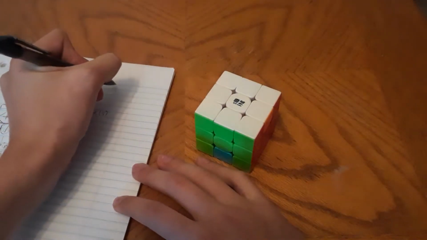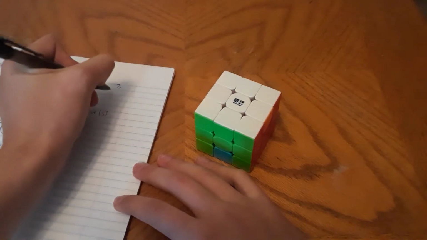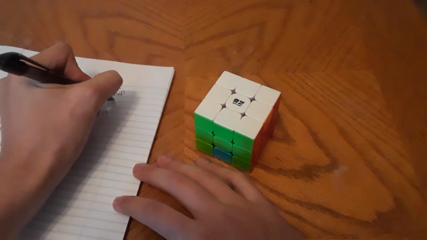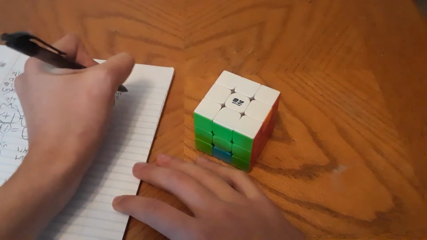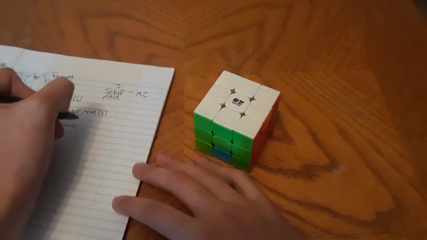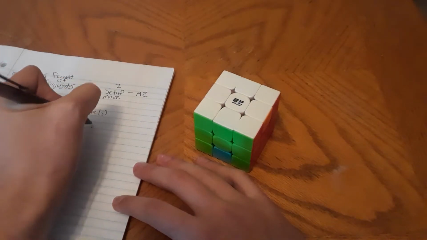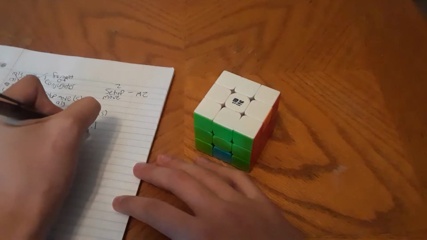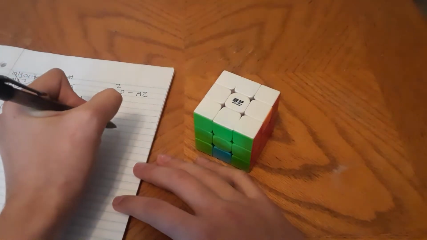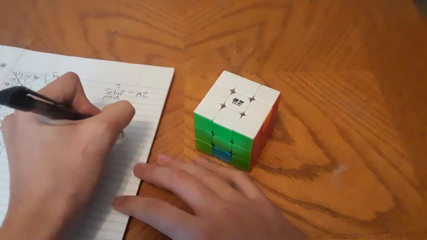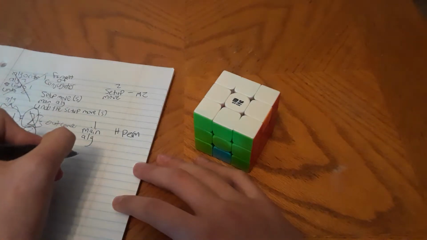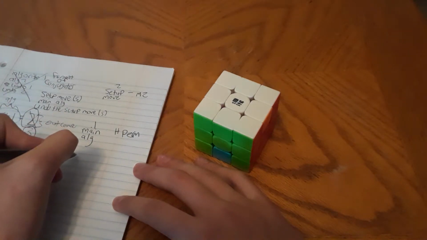Now let's go ahead and start with the 2, or setup moves, which is an M2, and now our 1, or main algorithm, which is the H-perm, whoops, forgot the R, and now undo the setup moves.